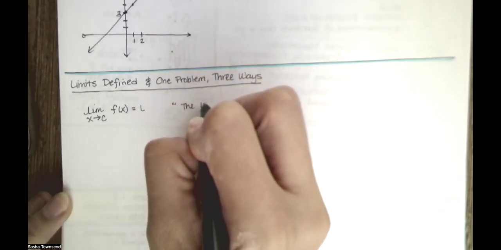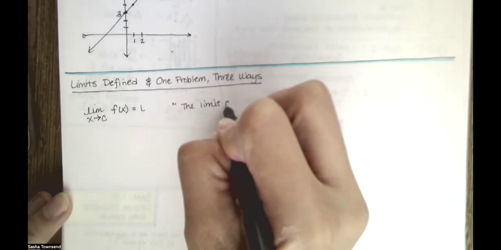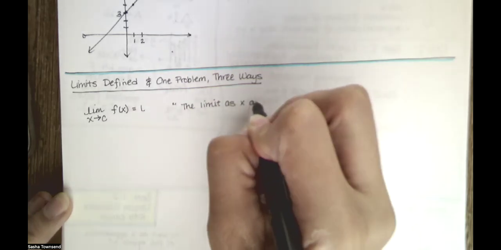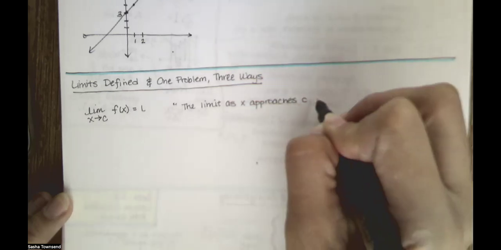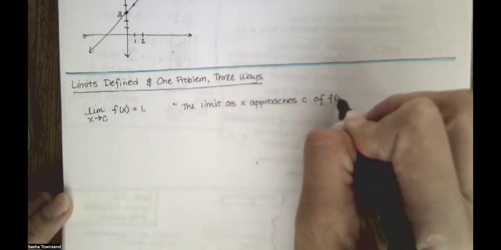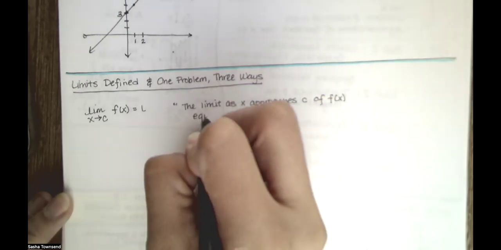Okay, so limits defined. So here's some notation. We have the limit as x approaches c of f of x equals L. That's how we say that. So let me write it down. The limit as x approaches c of f of x equals L.